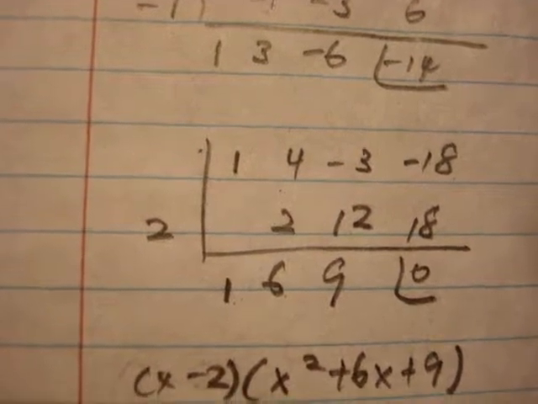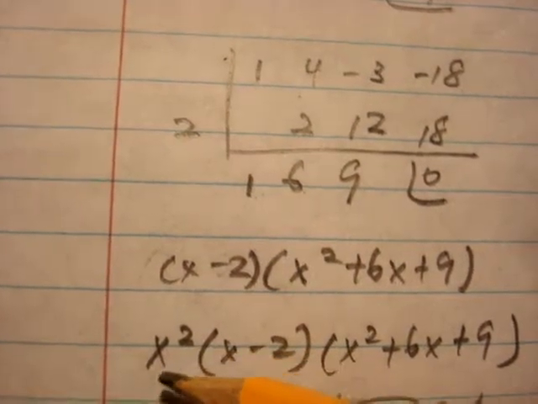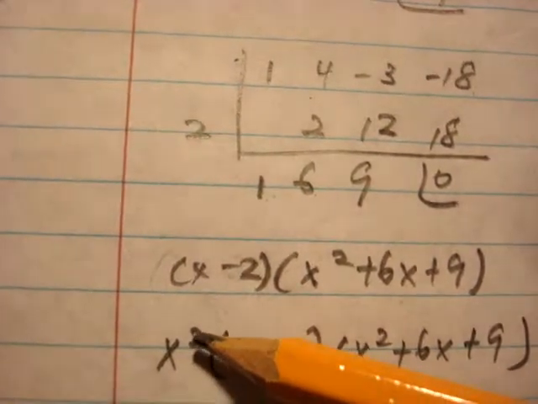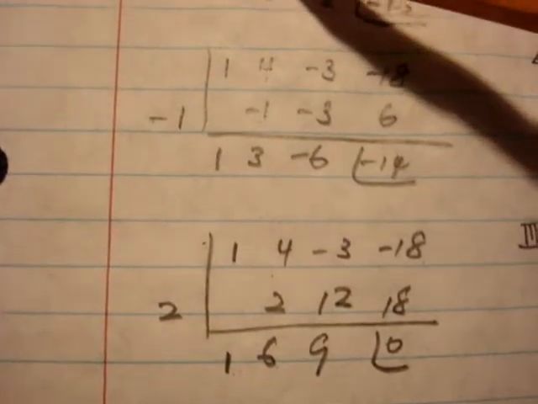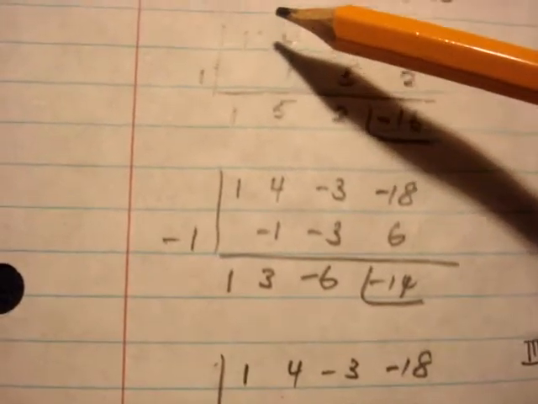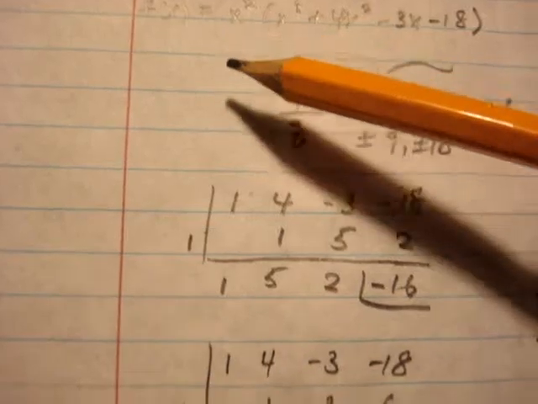Once you have that, you write down all your factor form. This is the x squared that we factored earlier from the beginning.